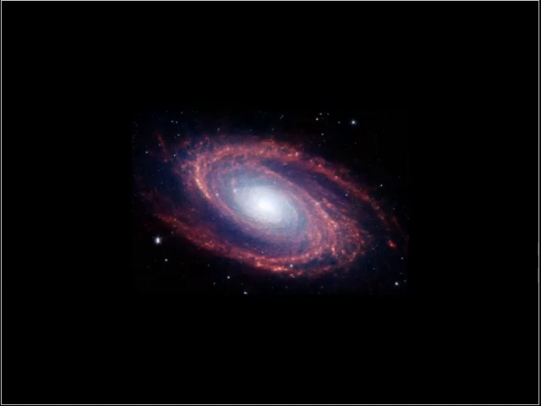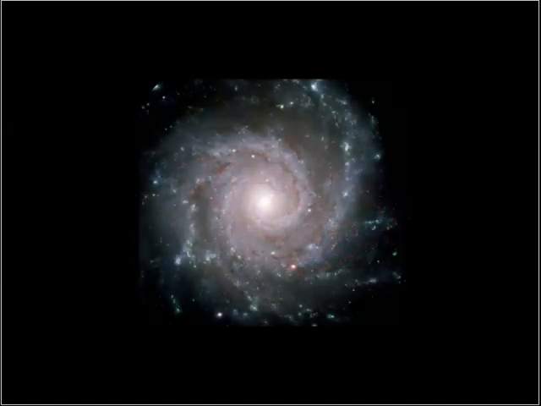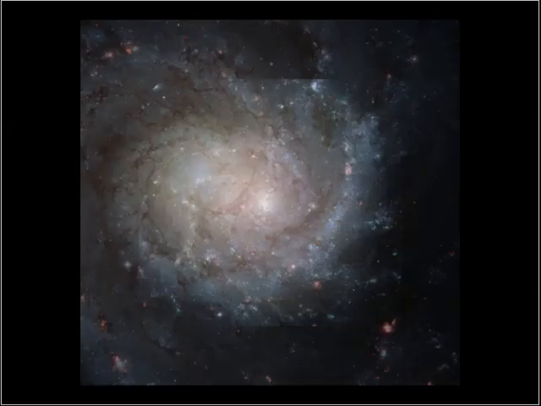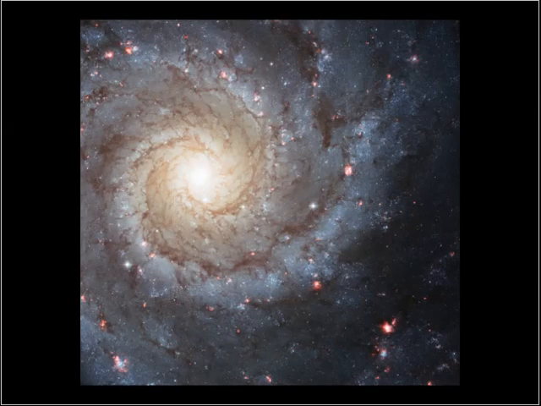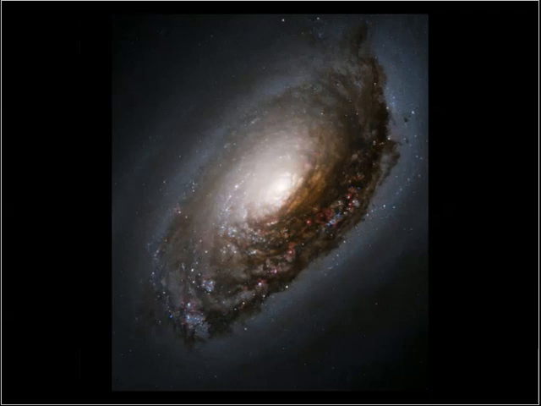This galaxy is called M81. This is a whirlpool galaxy. It's one of the most photographed of all distant galaxies. This is the same galaxy, just closer up. If you were in charge of naming this galaxy, what would you call it? The real name for this galaxy is the Black Eye Galaxy.